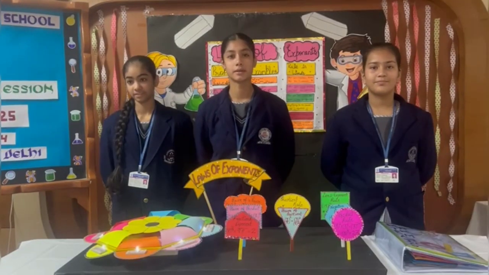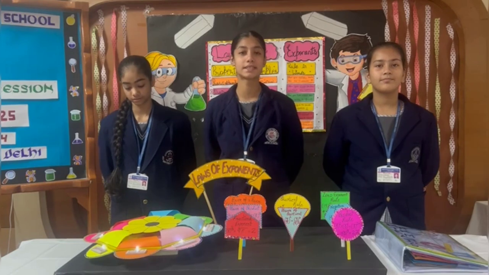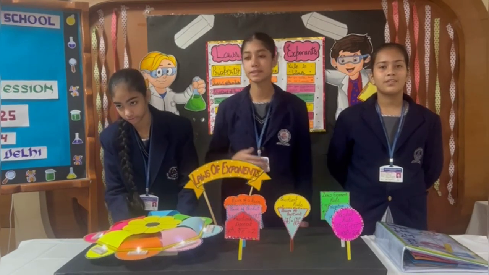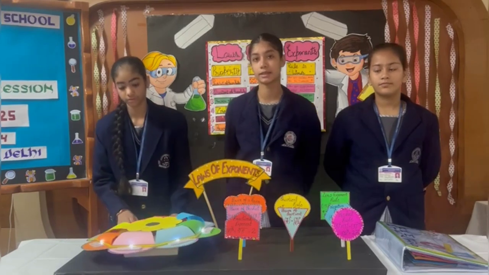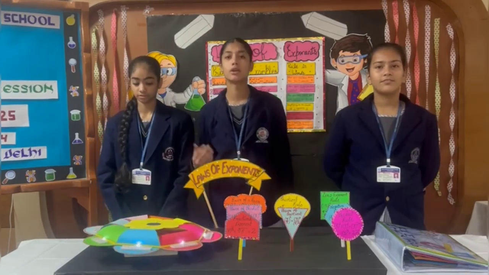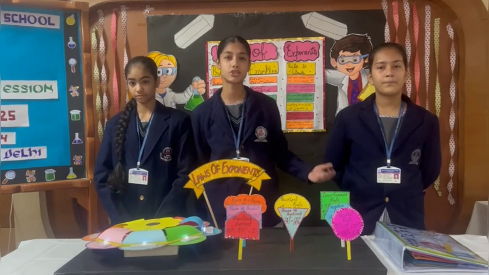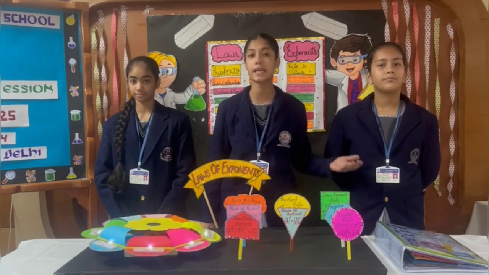Good morning, everyone. My name is Kavya. I am from class 7B. Today I am here with my friends Meher and Sargun to represent our model on laws of exponents. Laws of exponents are known as rules of exponents. These are used for simplifying expressions and making our calculation easier.